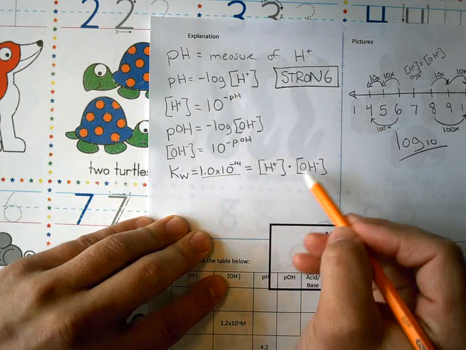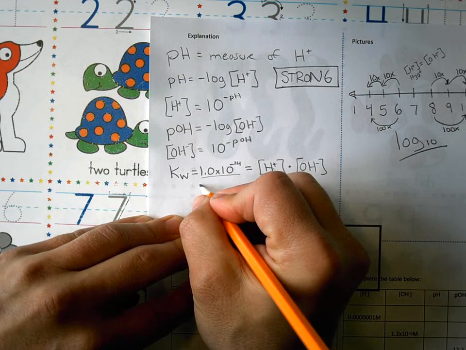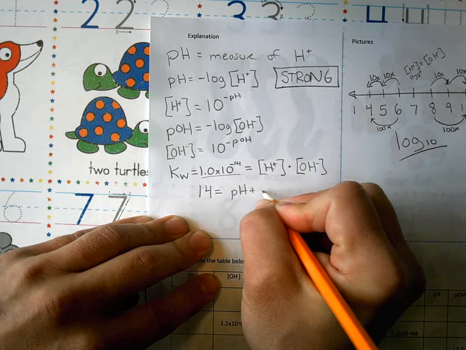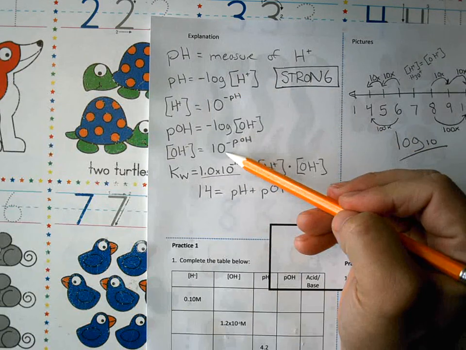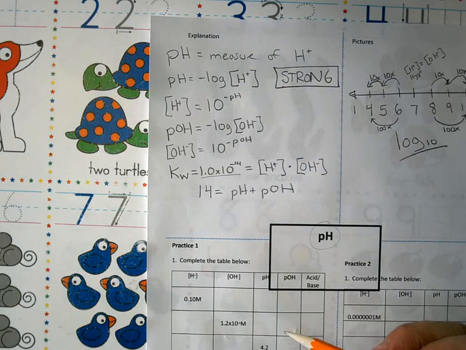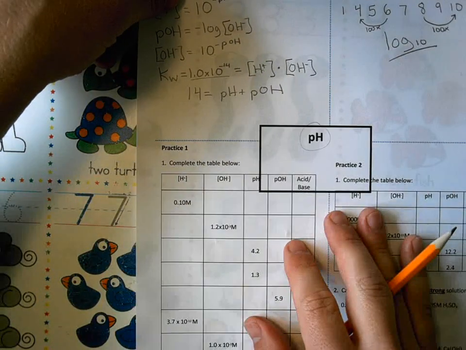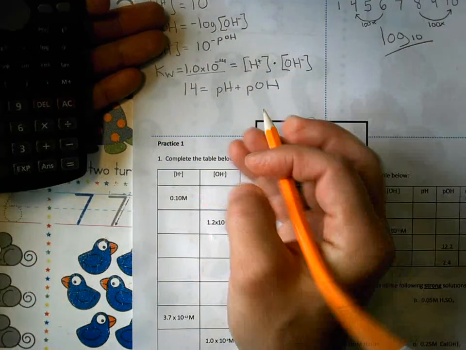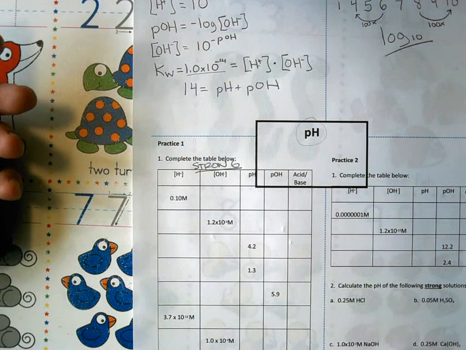And again, if mathematically you were trying to do the negative log of all these things, we would find out this. 14 is equal to pH plus pOH. Now, using these 6 formulas here, we can find out any one value we're asked if we're given one more, or if we're given just one. So let's check that out with this practice table below, and I'll show you how to do these on the calculator. Okay, remember, this is only for strong acids and bases we're doing these calculations.